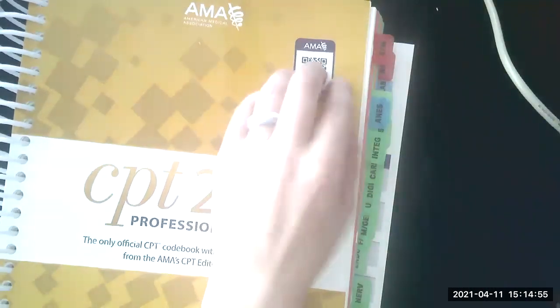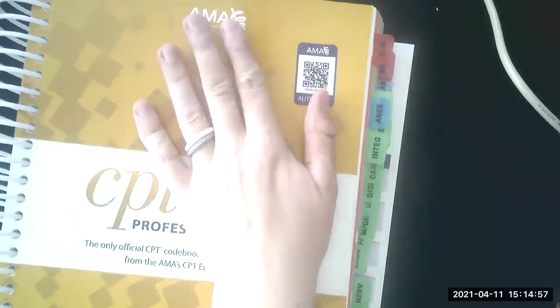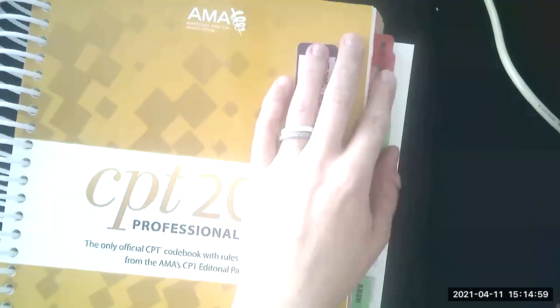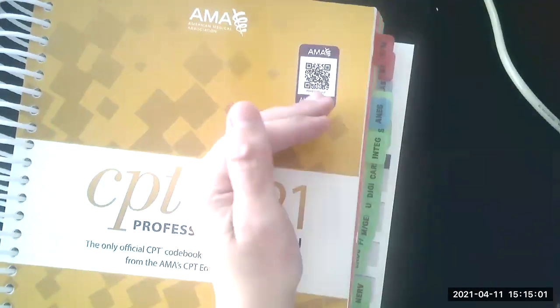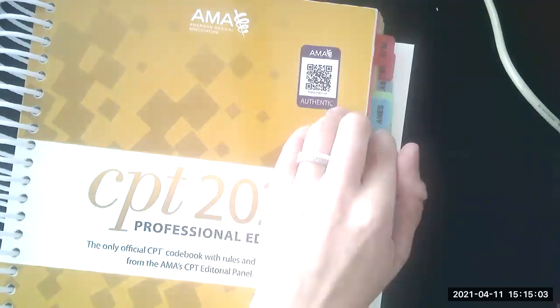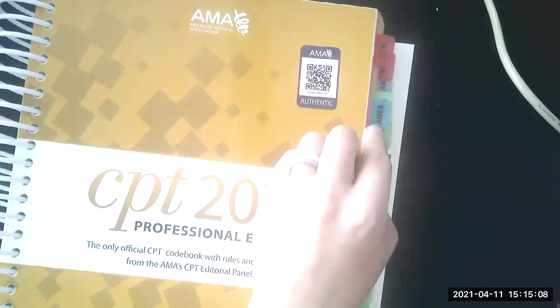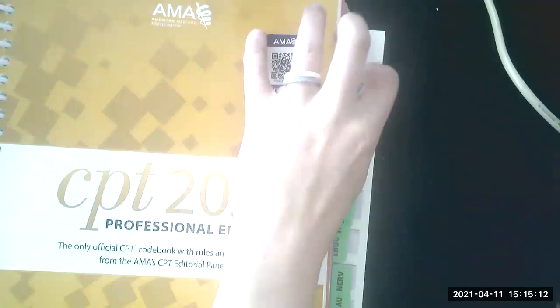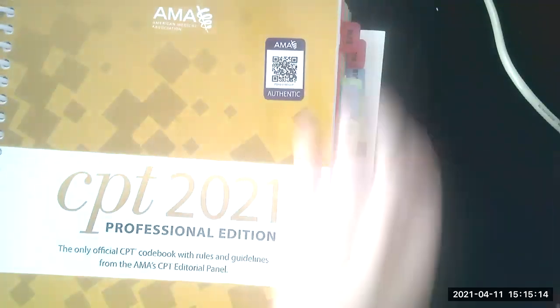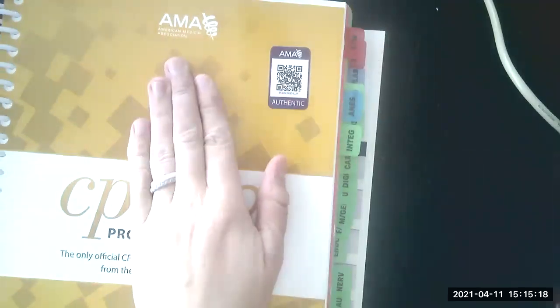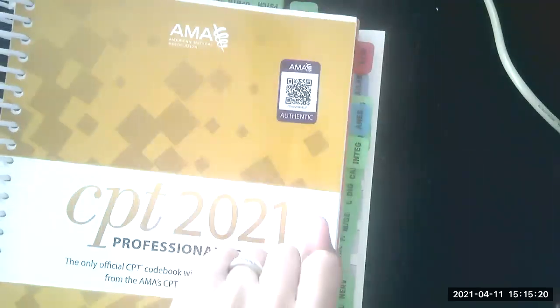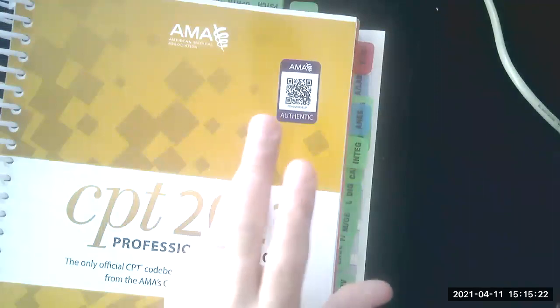But there are other sections in this book that are not procedures exactly, or are not surgical procedures. So those are going to be evaluation and management, which we're going to look at today, anesthesia, radiology, pathology and laboratory, and medicine. And then, of course, category 2 and category 3 codes. But we are going to start with evaluation and management. We're going to actually spend 2 weeks on it because it is, like I said, rather challenging.